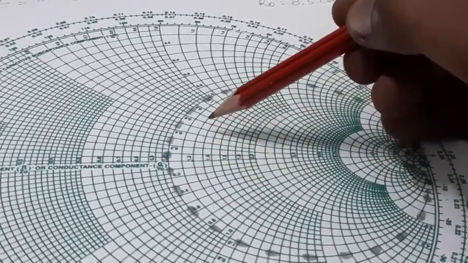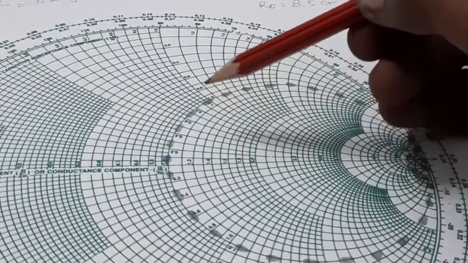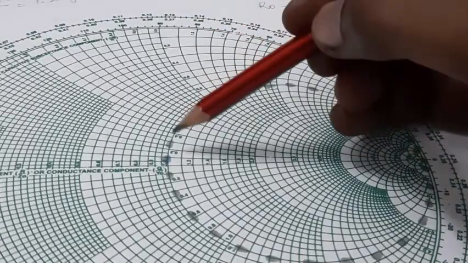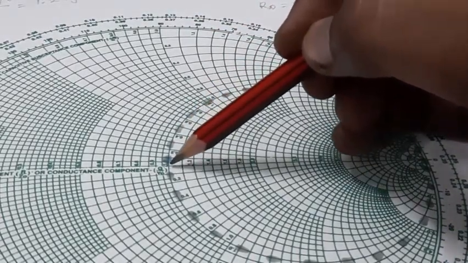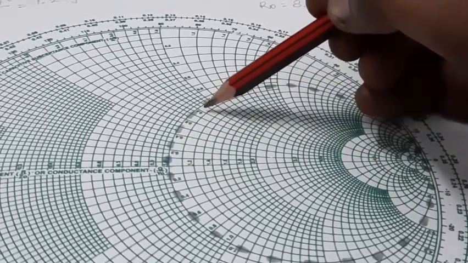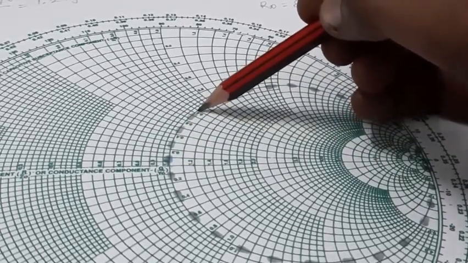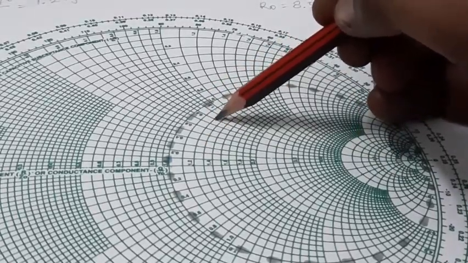Next we have plus j0.8, and this 0.8 we can easily see. When you look at the unit circle itself, you can see the values 0, 0.2, 0.4, 0.6, 0.8. So this is the 0.8 and this is the 1.2 line, and both are meeting at this particular point.